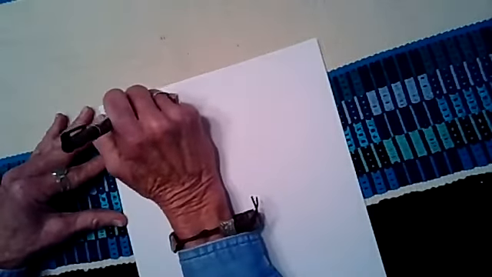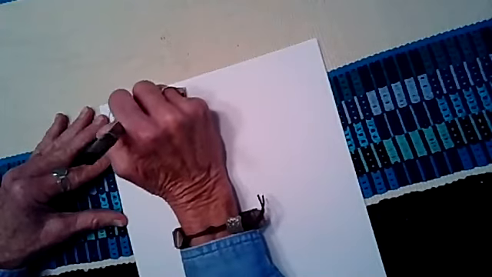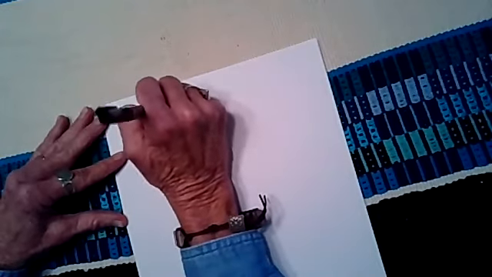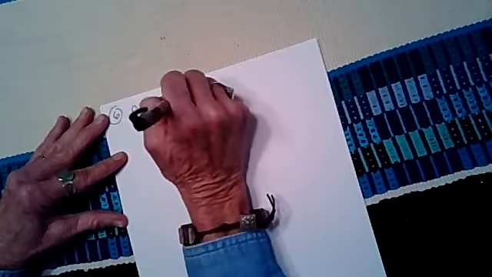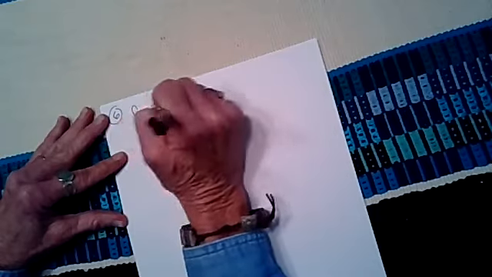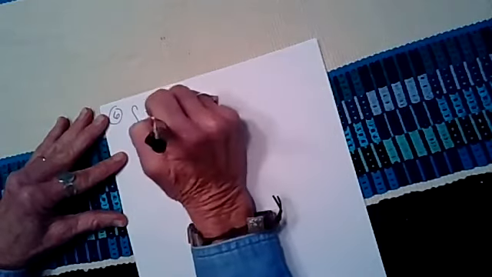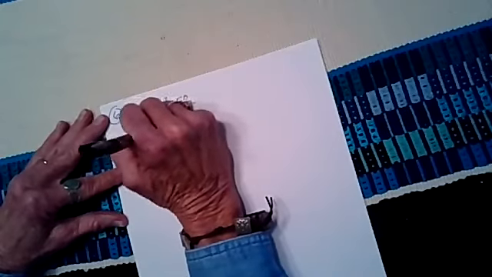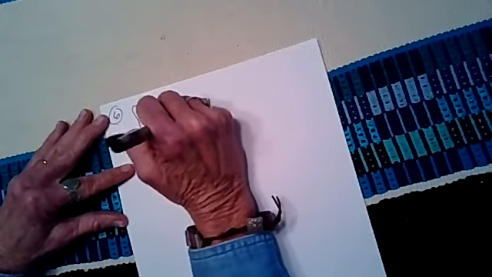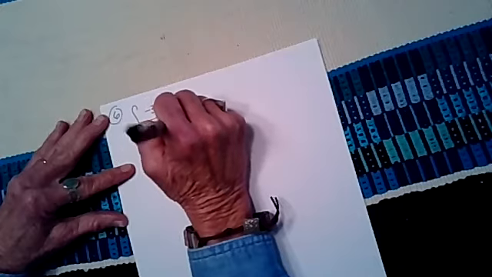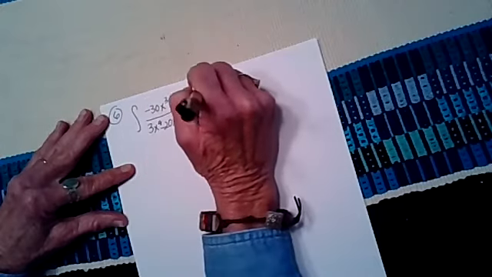So let's try number 6. This is the integral of -30x cubed plus 50 over 3x to the 4th minus 20x plus 8.